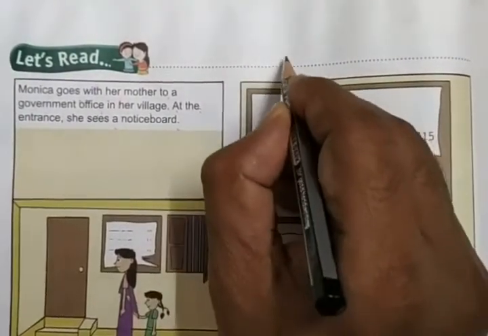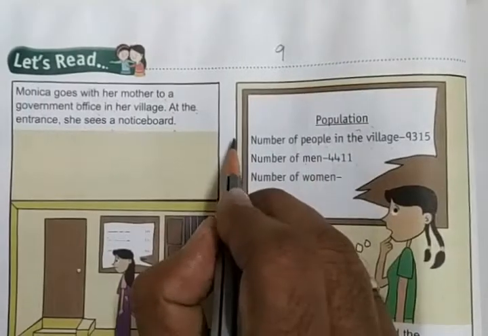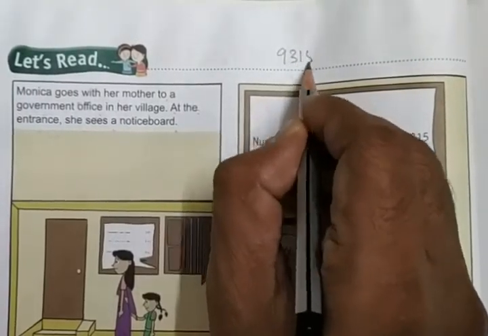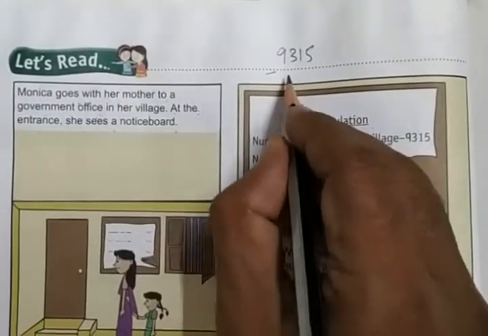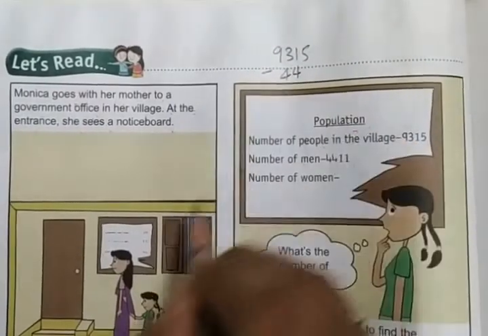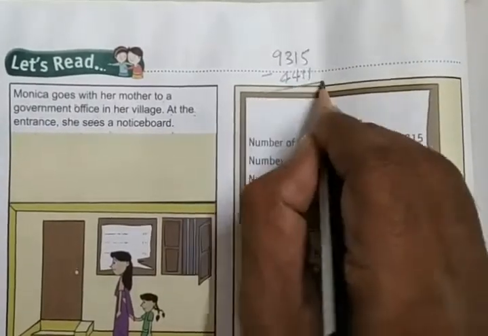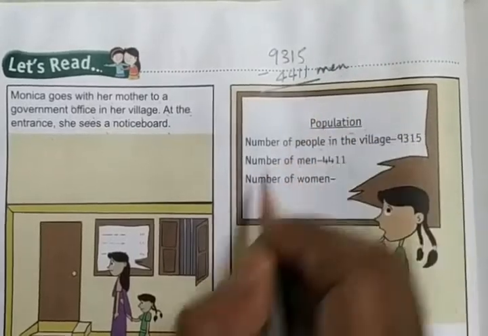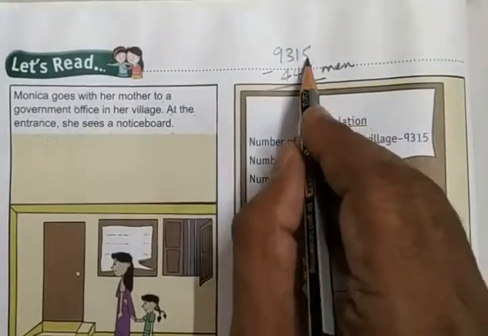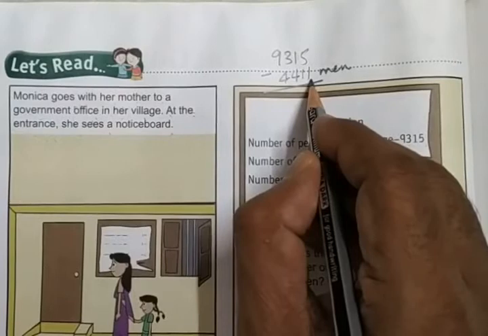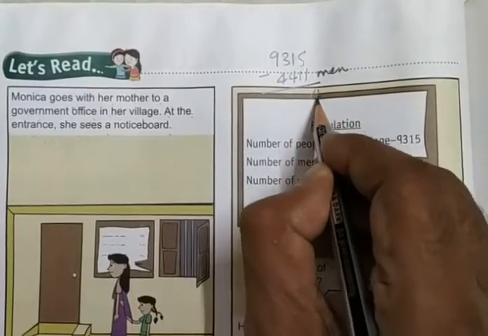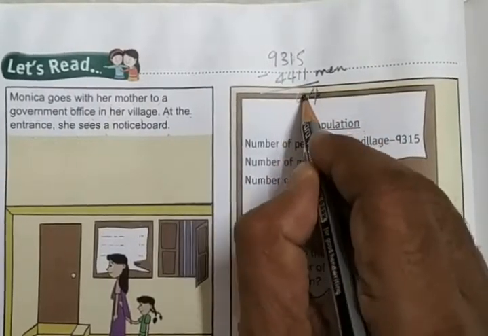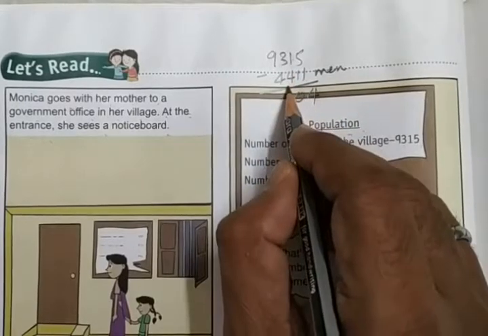So 9,315 minus 4,411, the men. 5 minus 1 is 4. 1 minus 1 is 0. 3 minus 4 is not possible. You have to borrow.